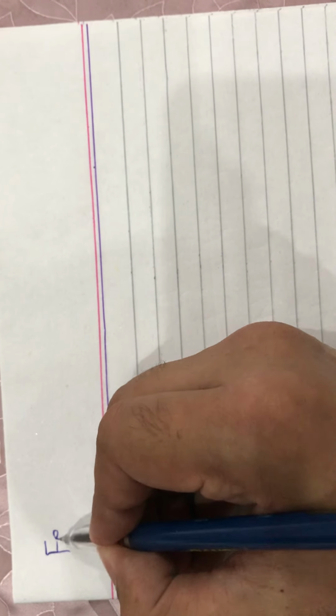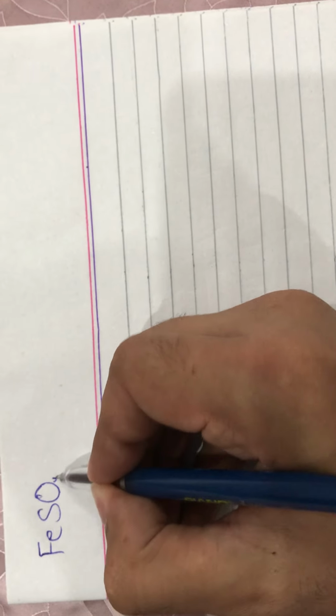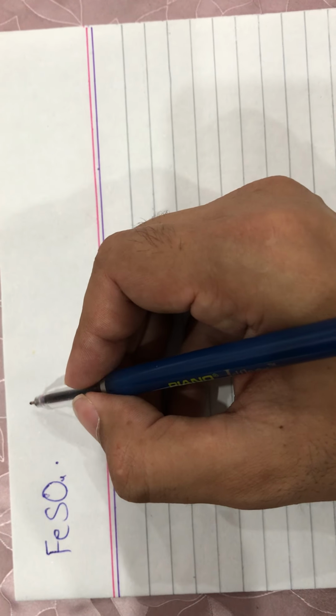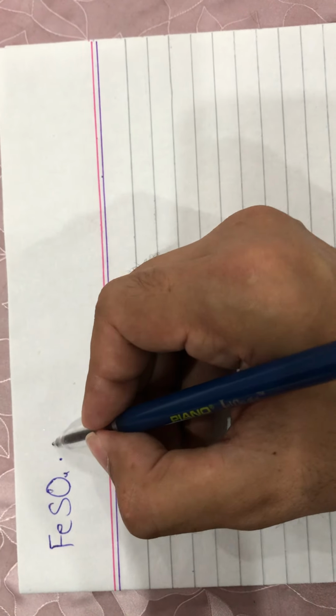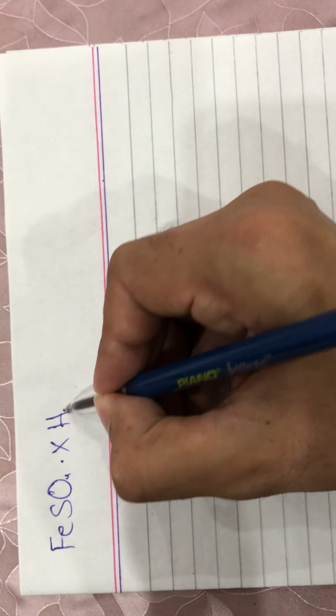As we know that our formula is FeSO4.XH2O.